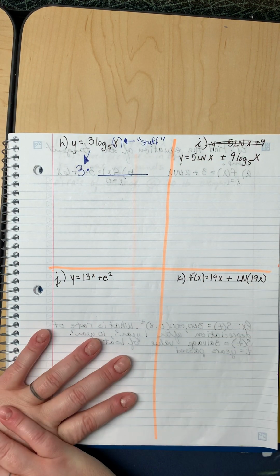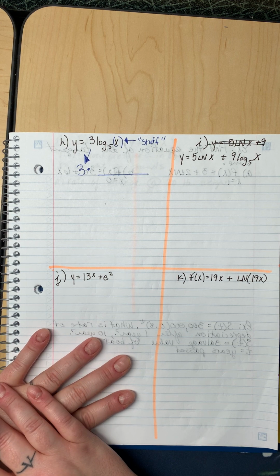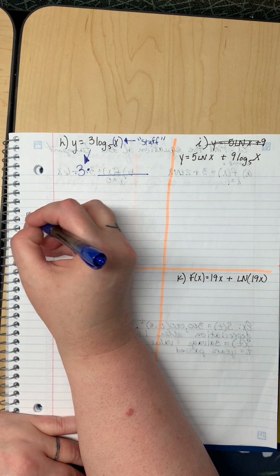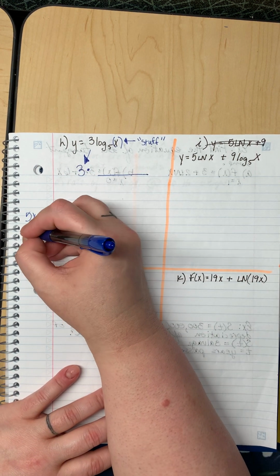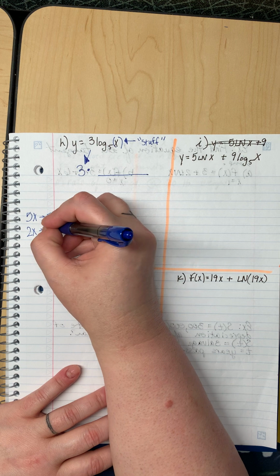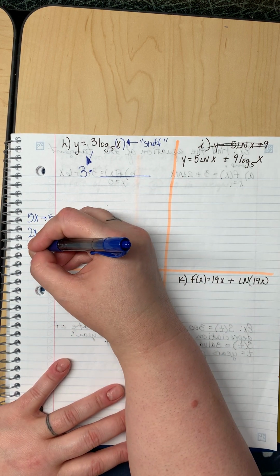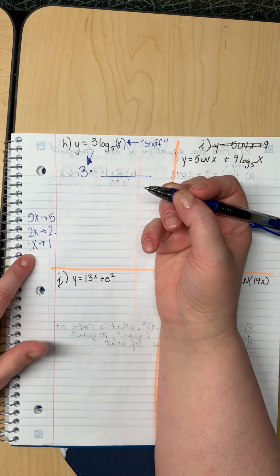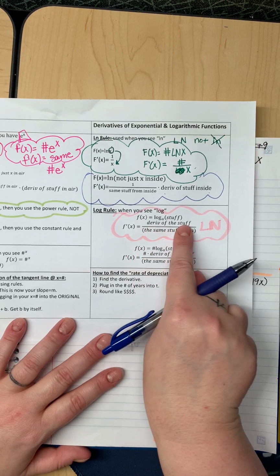So on the top, we're supposed to take the derivative of the stuff. Well, we know that if you have like 5x, the derivative of 5x is just 5. The derivative of 2x is just 2. The derivative of x is just a pretend 1, because there's a 1 on that x. Okay, so for the top, I'm supposed to write derivative of the stuff.